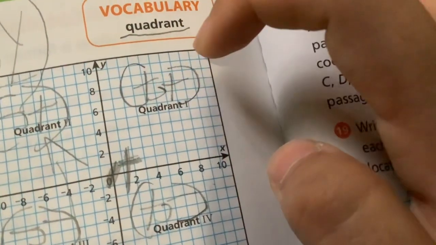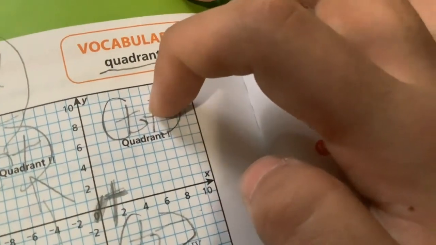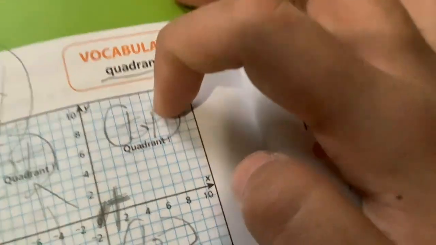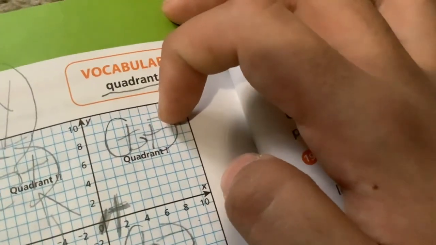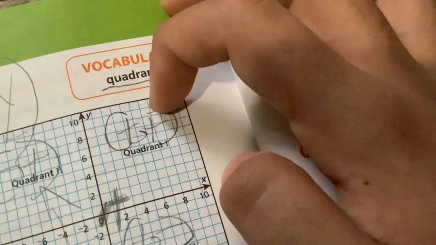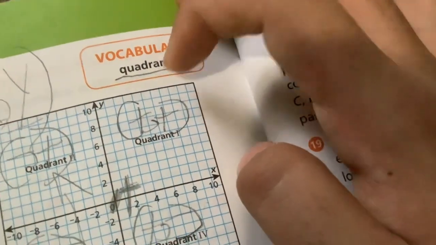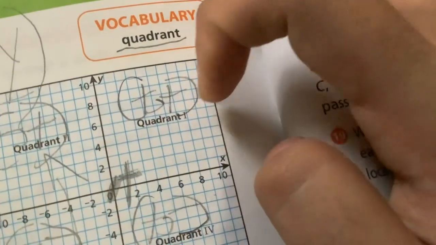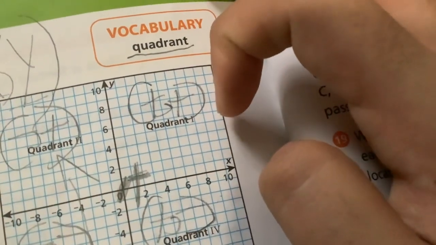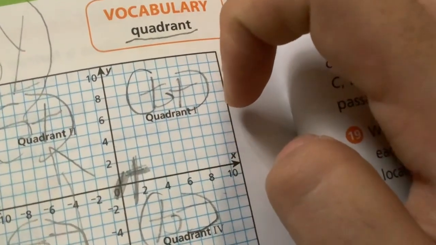So quadrant 1, let's take a closer look at this. Quadrant 1 would be plus plus. Plus also means positive, rather than the addition sign. It could be the addition sign, but plus also means positive for numbers that are greater than 0. So, we can use this to identify any ordered pair in quadrant 1.